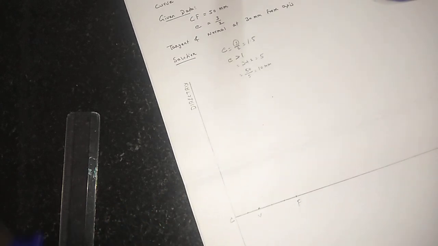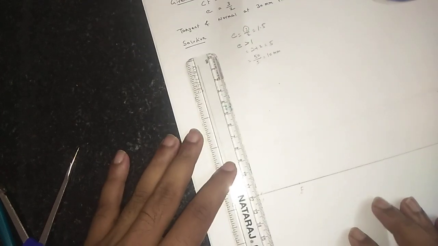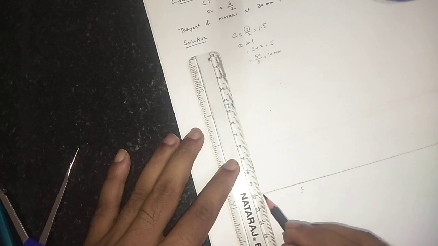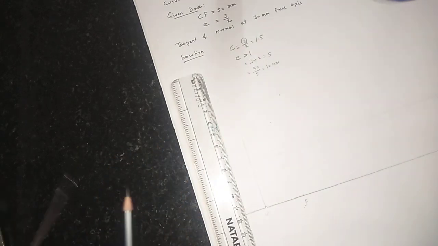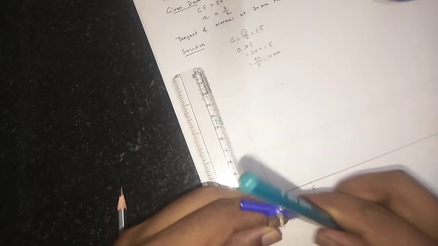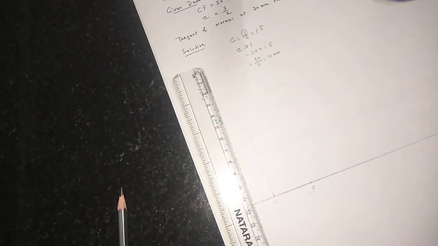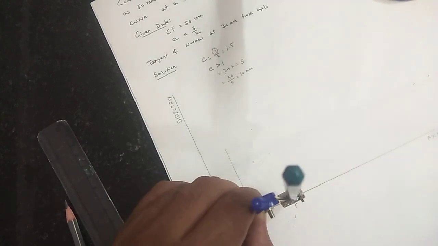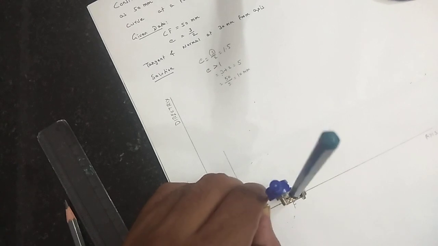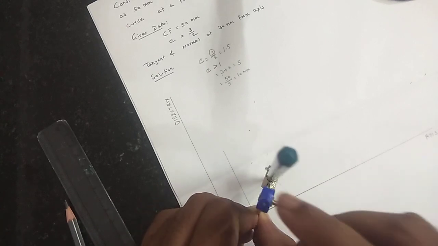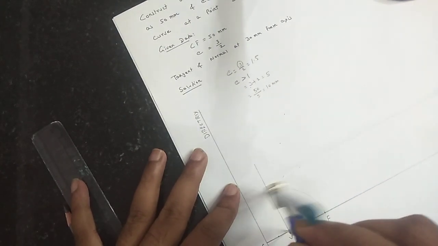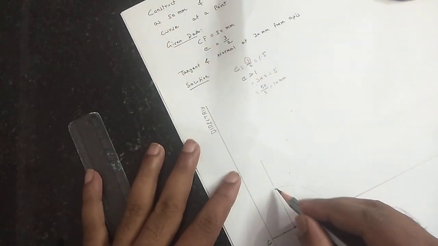Now, before taking the compass, draw one vertical line from the point V. Now take your compass and place it with V as the center, measure the distance VF, and trace one small arc. That arc meets the vertical line at a point. This point is named S.